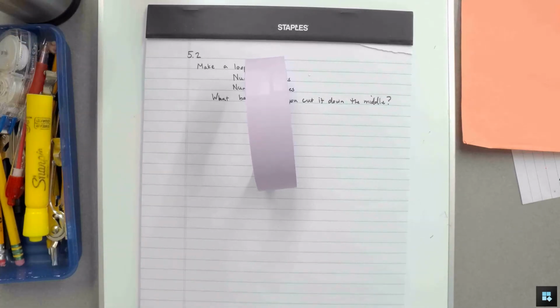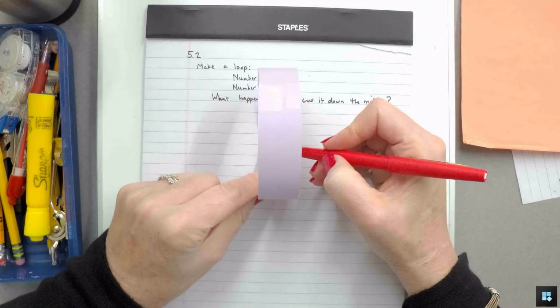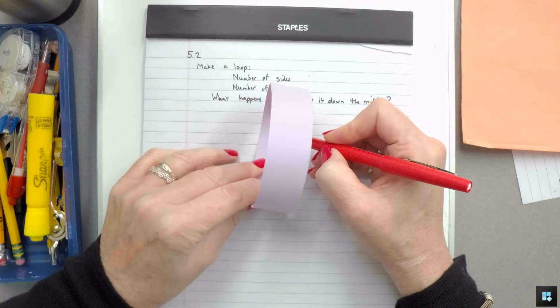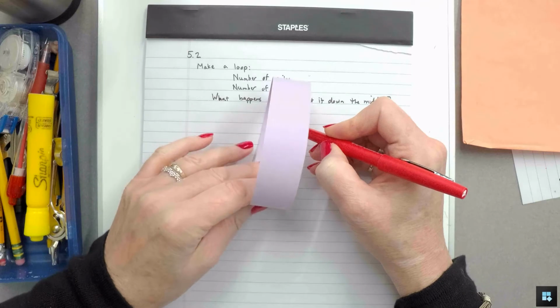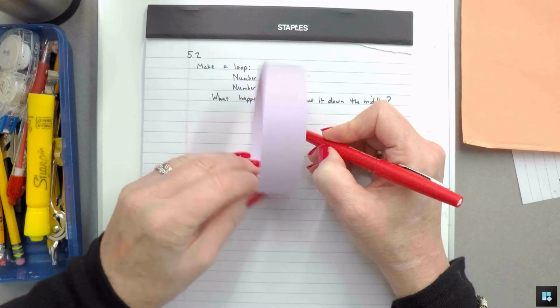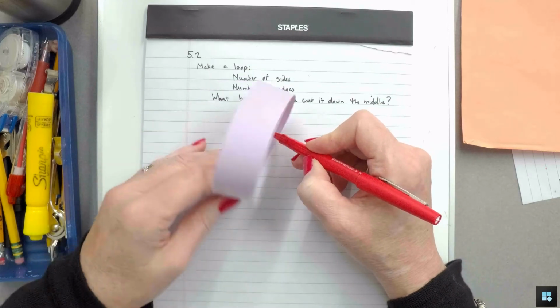The markers are to help you identify how many edges and sides there are. So we'll go ahead and mark along the center, and that will help us to count the edges. So I'm just marking down the middle to count the sides, I should say. We're going to count the sides first.